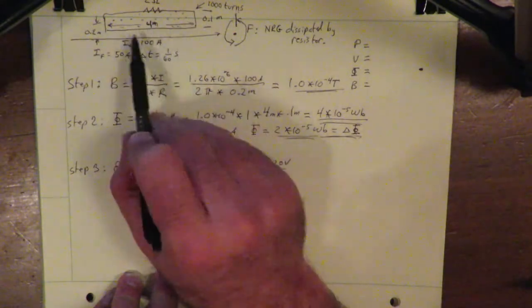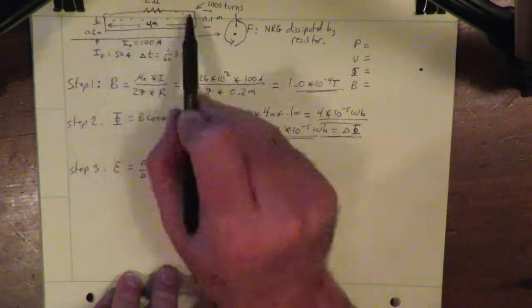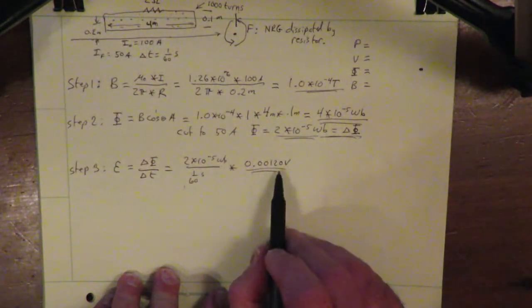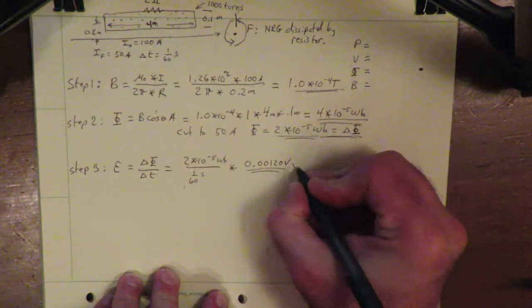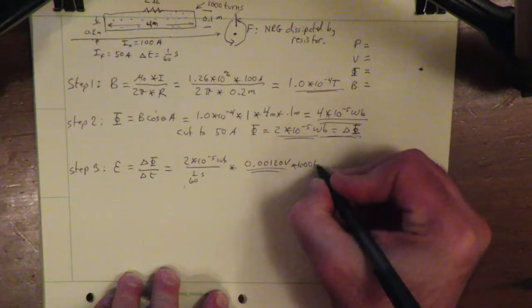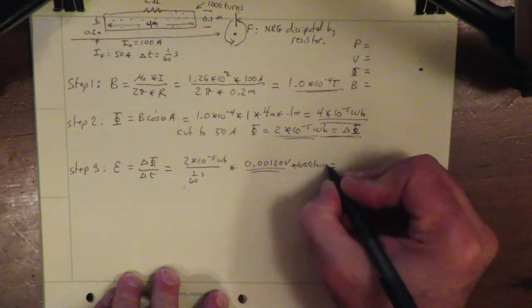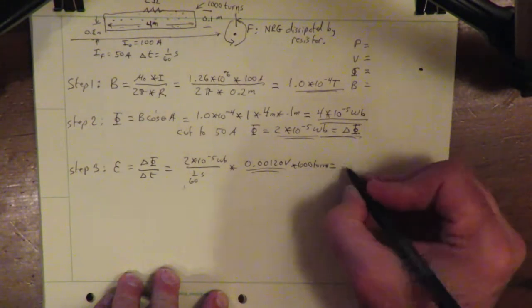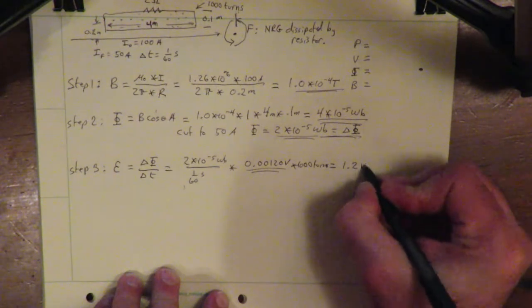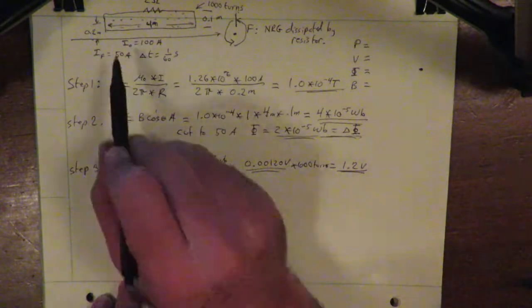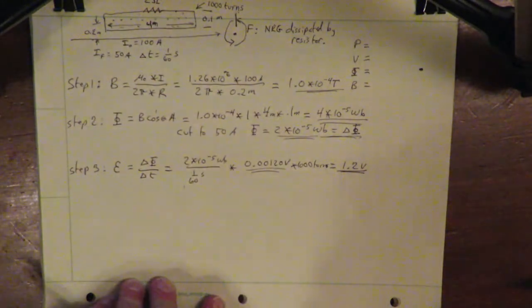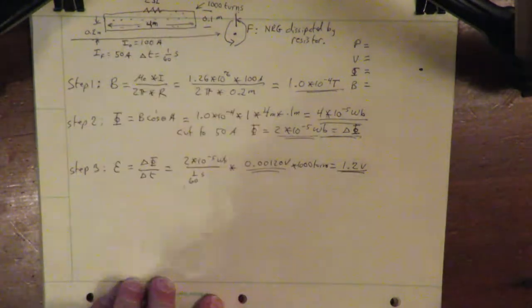But since all the loops are in series with each other and each loop is getting this much of a push, that means if we multiply this by 1,000 turns, we're going to wind up with 1.2 volts. That's the voltage that we're going to get in this coil up here.